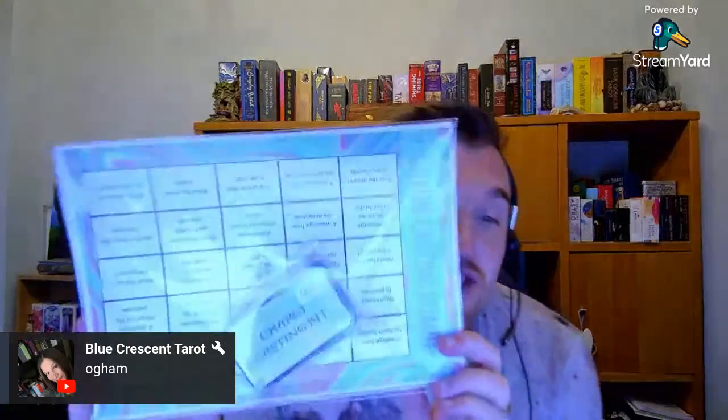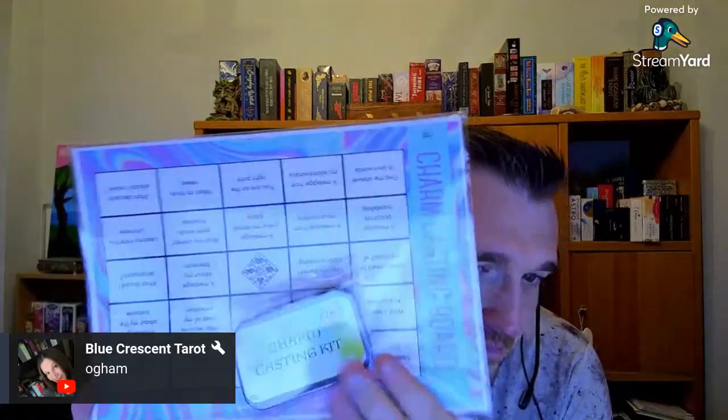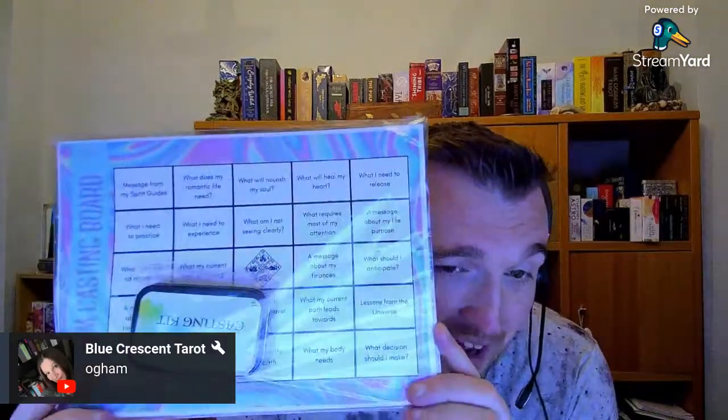It is, I don't know why I'm covering up the price. It's a charm casting board, with a wee charm kit. So as you can see, I've not opened it yet. I've not used it yet. This is still sealed and in the pack. But yeah, I'm excited to delve into it. Charms is not something that I've ever done, not even remotely. I don't have any type of charm kits at all. So this is my very first. So yeah, I'll let you know how I got on with it.